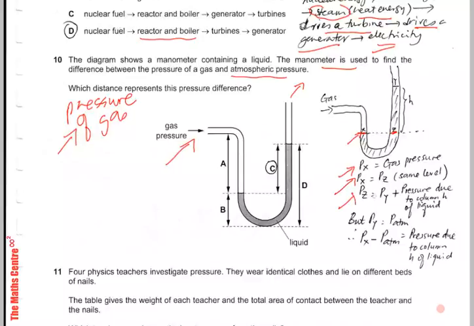Now Pz, the pressure at this point Z, will be equal to the pressure at Y plus the pressure due to this column of liquid. Now, the pressure at Y, remember this is open to the atmosphere, so the pressure at Y is the atmospheric pressure.